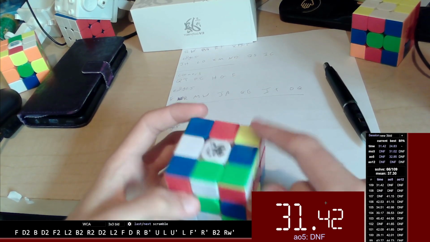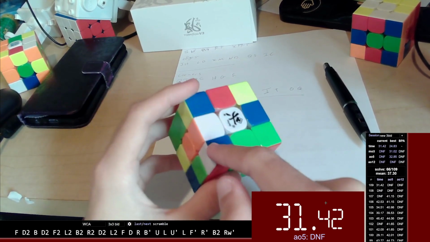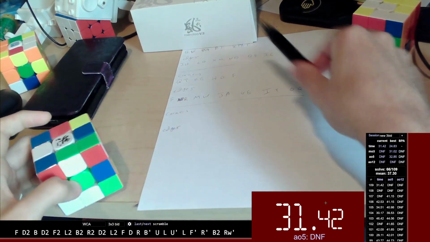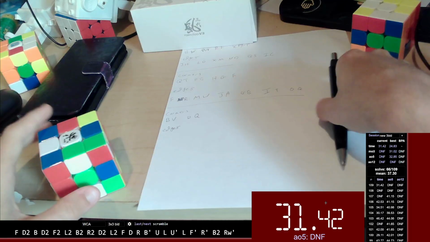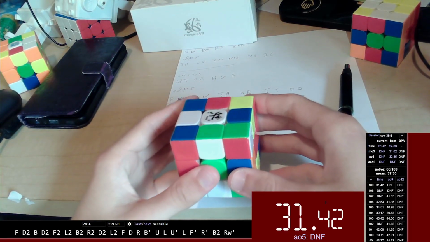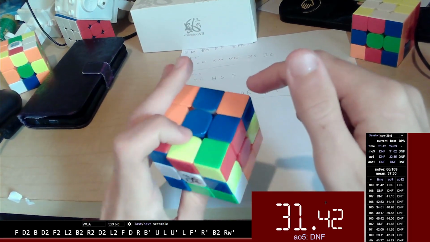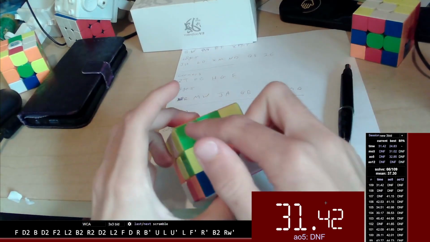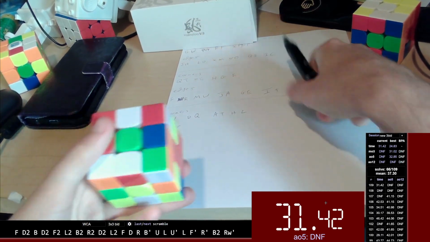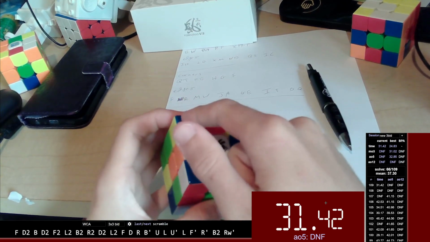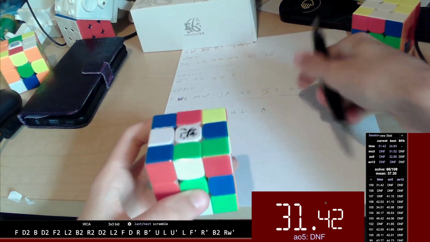So B, V, D, and then Q, this is where we cycle break. Next we need to cycle break again, so we can go to A, T, H, L. And then L goes back to A, so we have parity again.